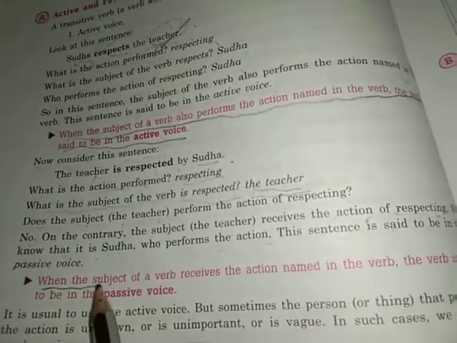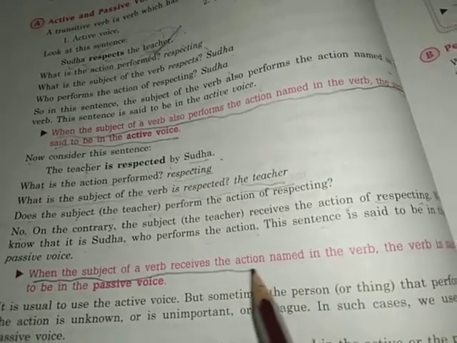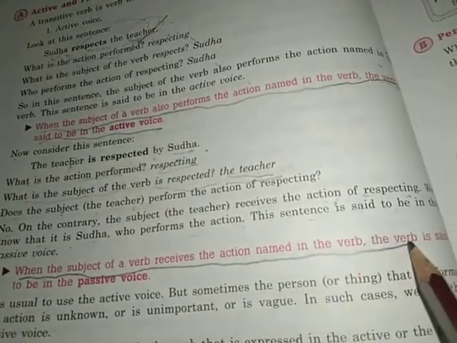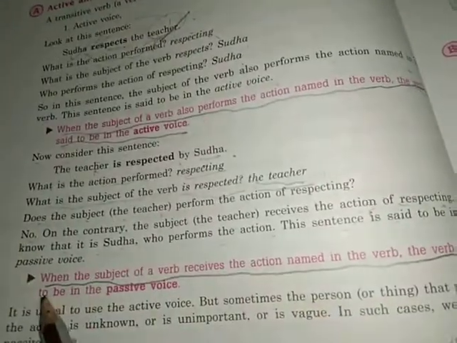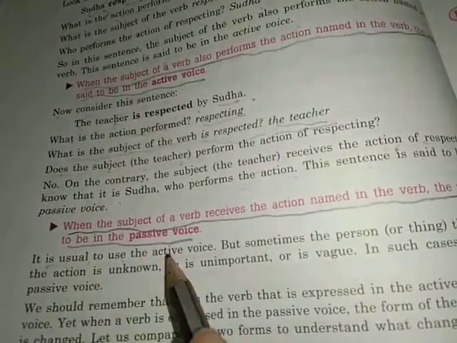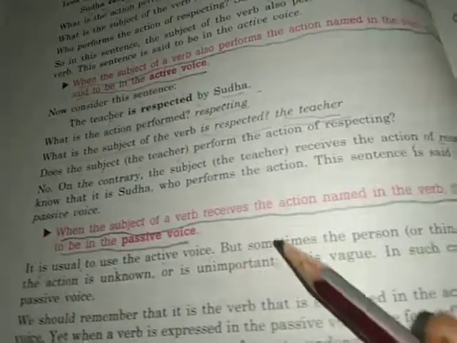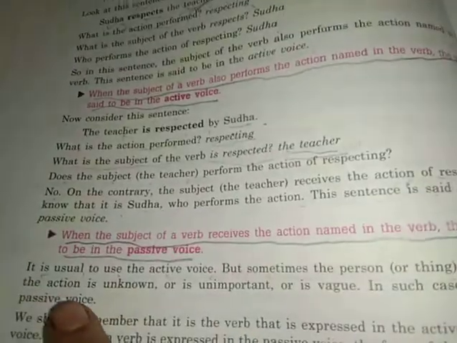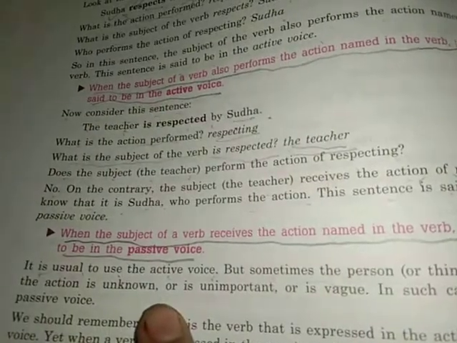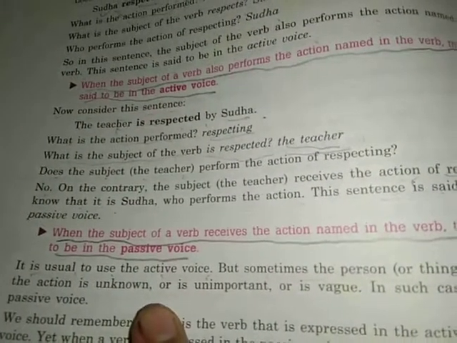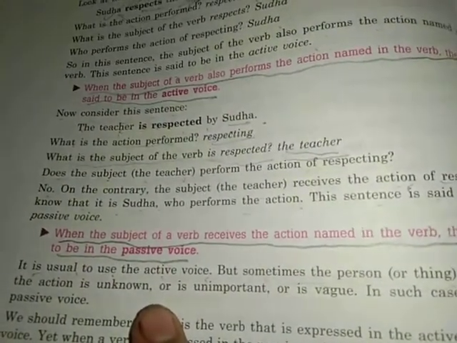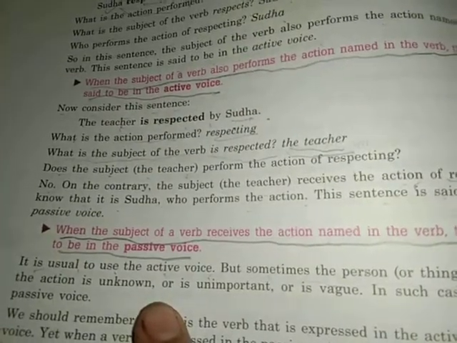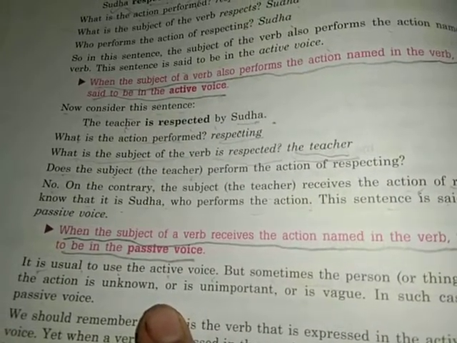So underline this. When the subject of the verb receives the action named in the verb, it is said to be in the passive voice. It is usual to use the active voice, but sometimes the person or thing that performs the action is unknown, right? At times ऐसा होता है कि implied subject होता है. हमने पहले sentences ऐसे किए हैं. Do this, go here. अब इसमें implied subject है. ये तुमको बोला जा रहा है. So you is the subject, right?